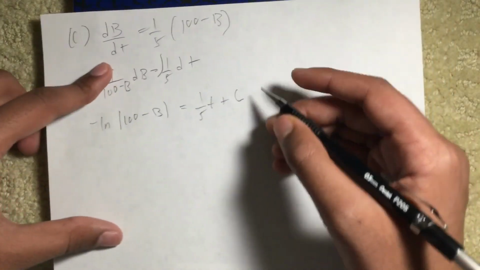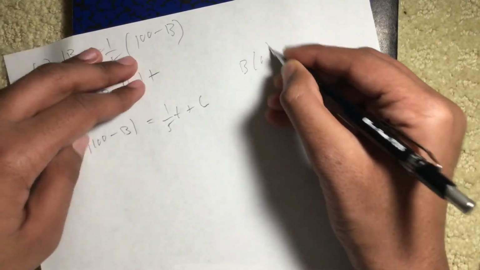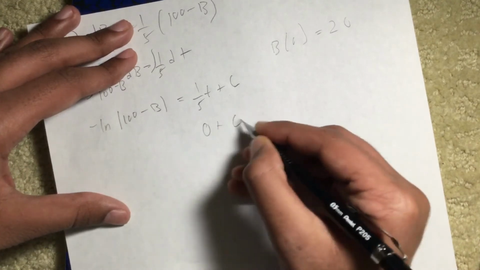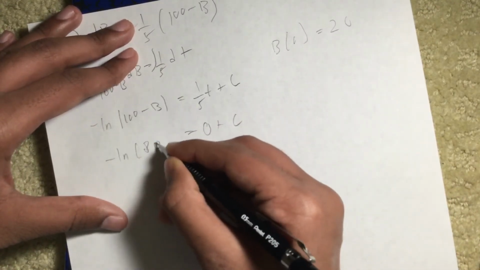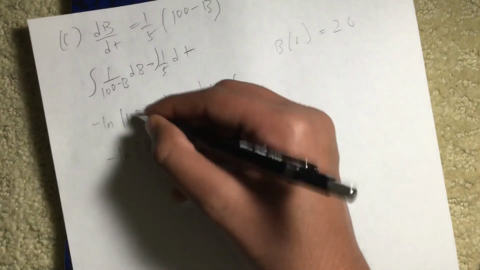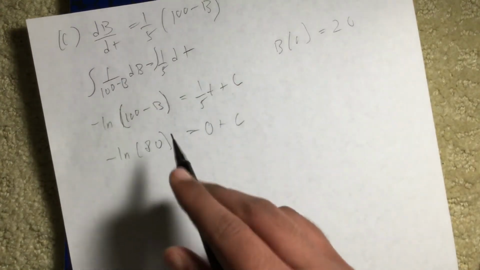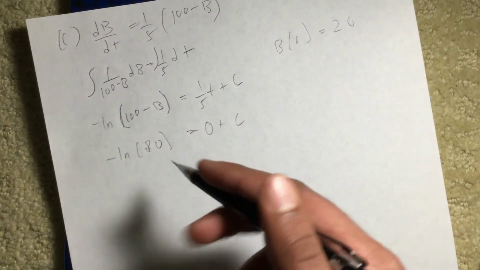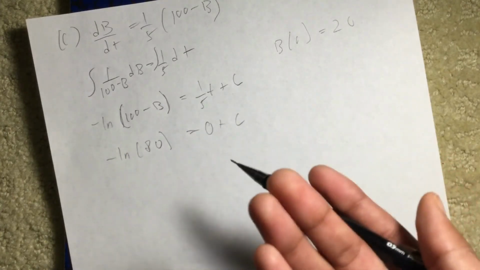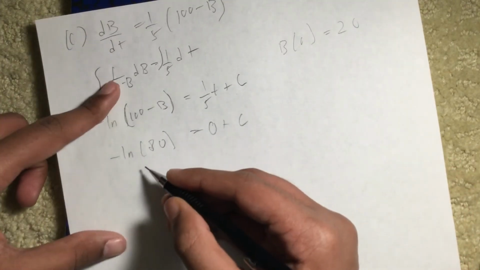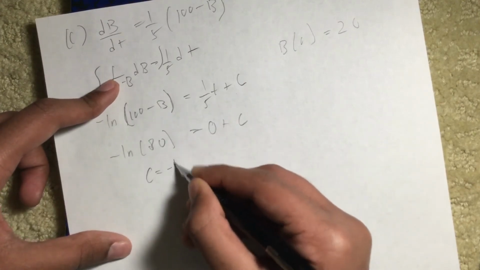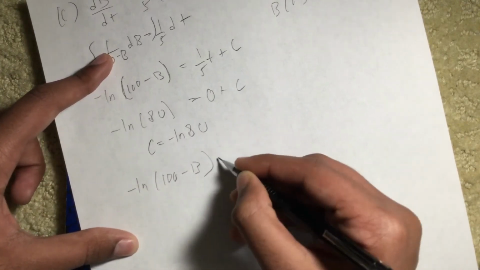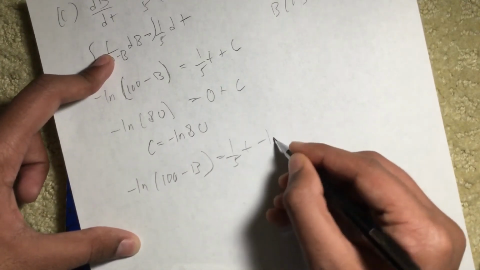So our first step is to find our constant of integration C. We do that with the initial condition, B of 0 is equal to 20, so let's just plug that in. 0 plus C is equal to negative ln of 80. Just to point out something, we actually don't need absolute value signs because B is always going to be between 20 and 100, so this will always be positive, and it'll never be negative. So C is equal to negative ln of 80. Now let's plug that back into the equation: negative ln of (100 minus B) equals 1/5 t minus ln of 80.